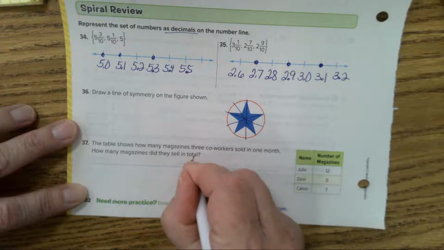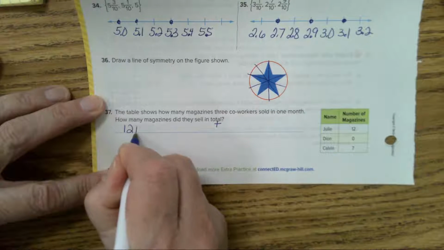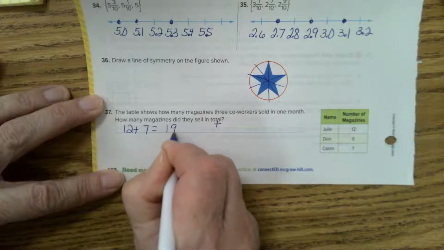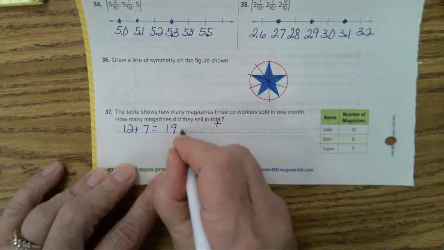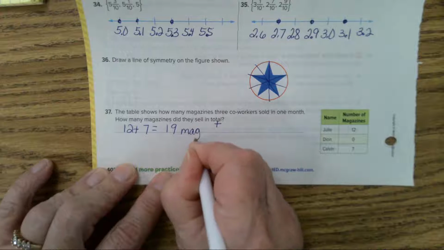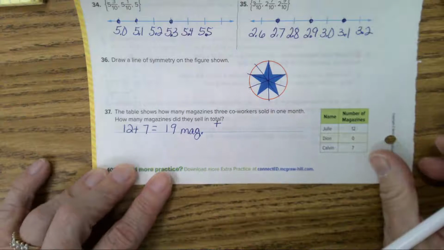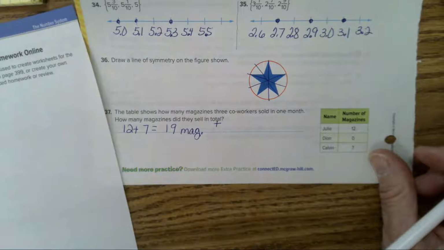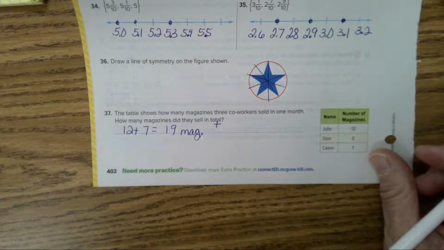Total usually means we're going to add. So this is pretty easy. 12 plus 0, I'm not going to even write down, plus 7 equals 19 magazines. Any questions on that? Okay, now let's go to page 400 and grade our homework from yesterday.